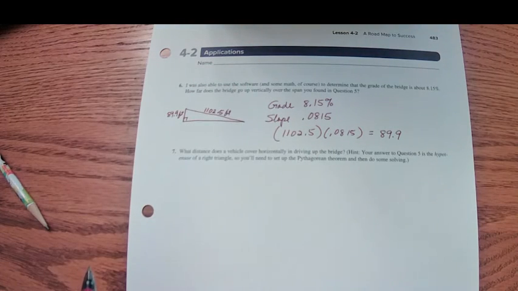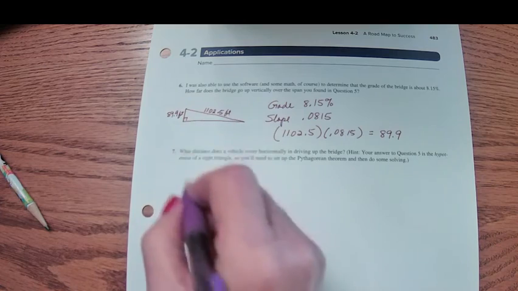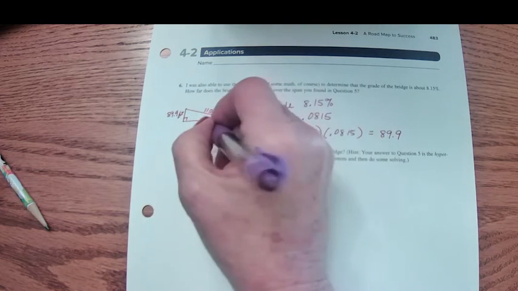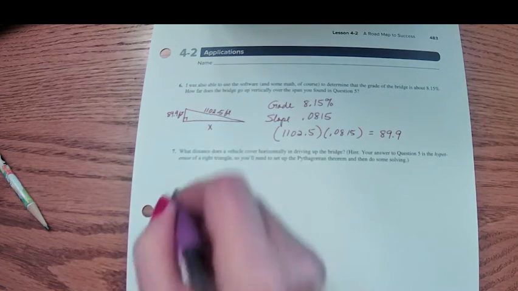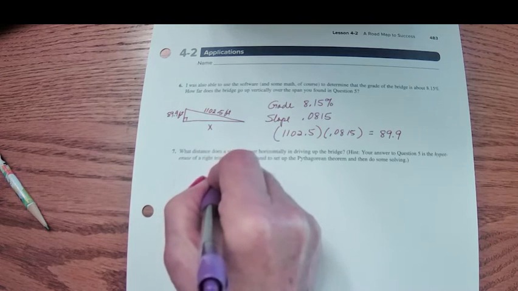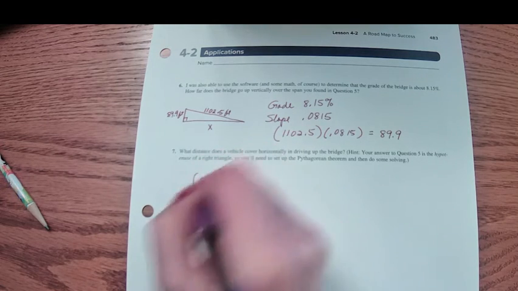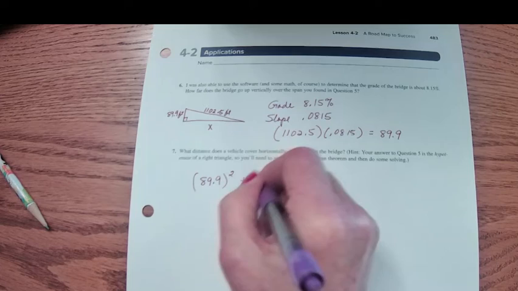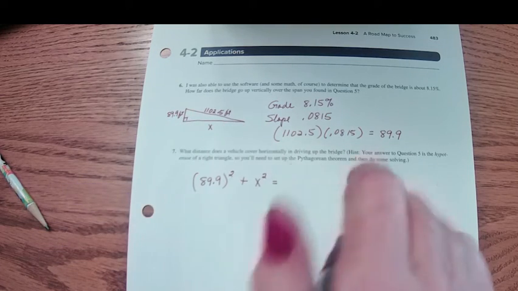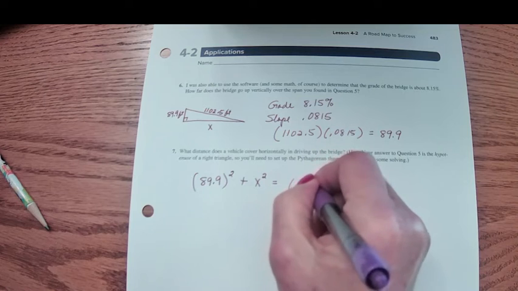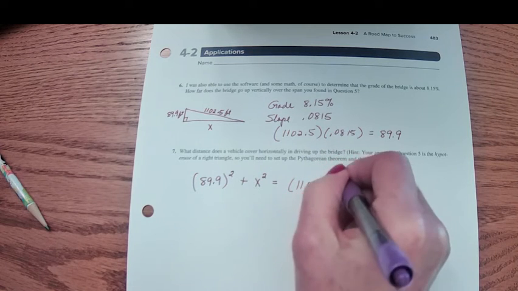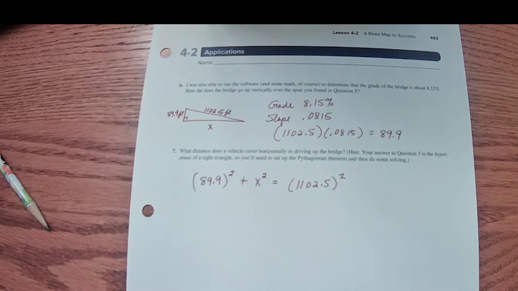This is a right triangle, so Pythagorean theorem holds. Let's say we're searching for x. 89.9 squared plus x squared equals the hypotenuse, or the longest side, 1102.5 squared. And we want to solve for x.